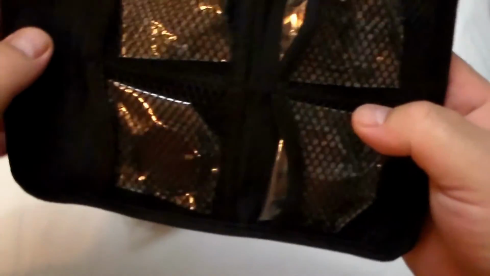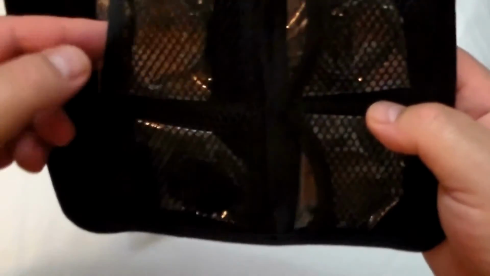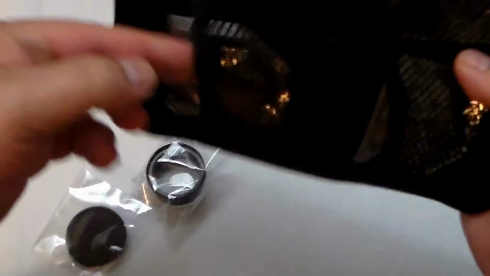So nicely velcroed. I'm sure it will fit in our pack very easily. And these have come in these nice little plastic sheaths to keep the lenses safe. All right, and so we'll put them back in here when we're done.